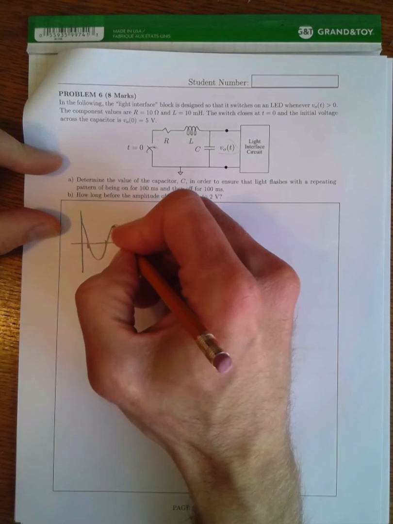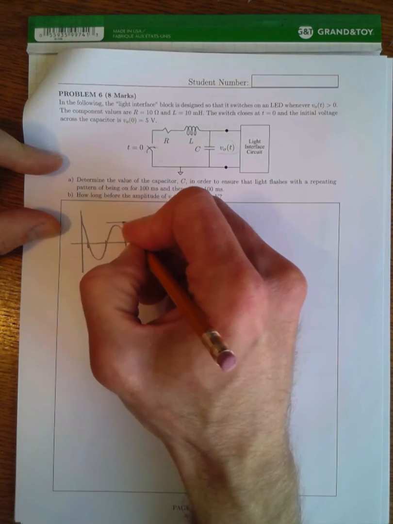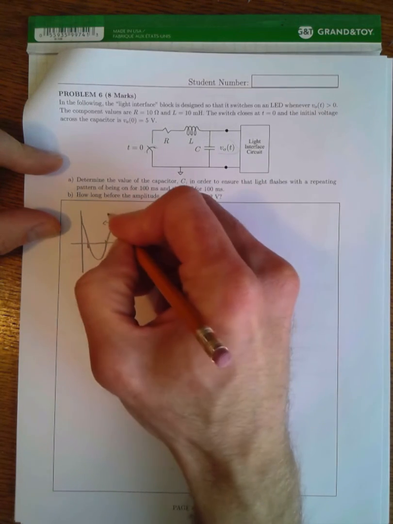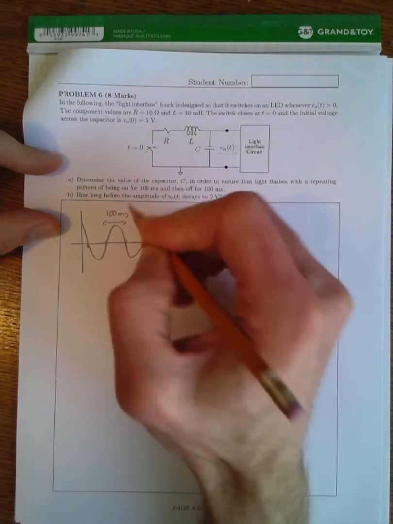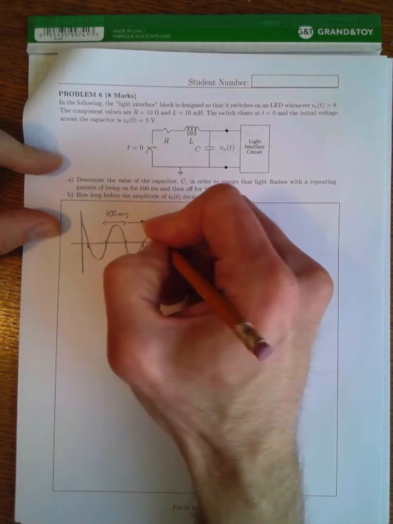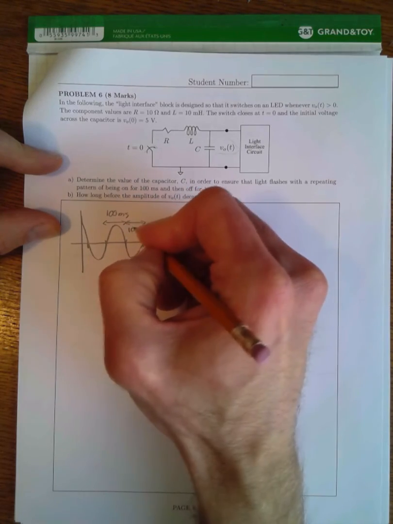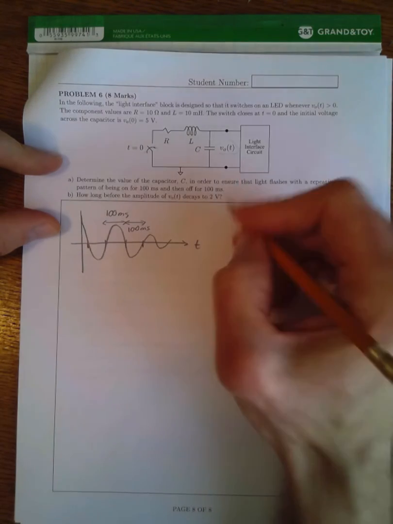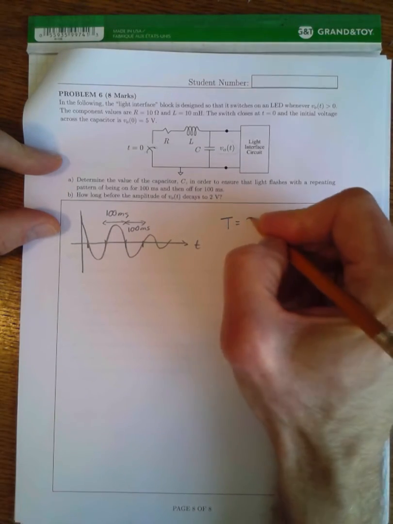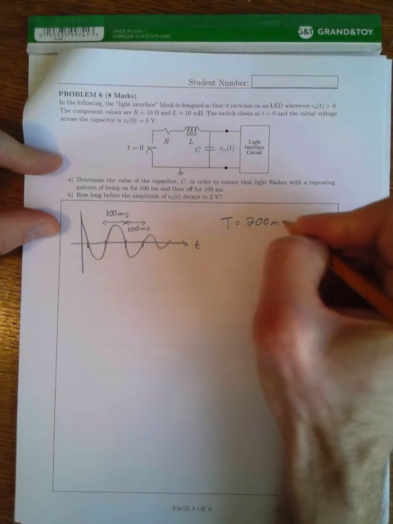We want it to be on for 100 milliseconds, so this duration is 100 milliseconds. And then we want it to be off for 100 milliseconds, so this should be 100 milliseconds as well. And so the period of our oscillation is 200 milliseconds.